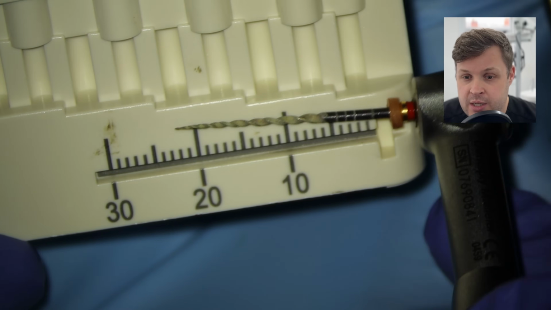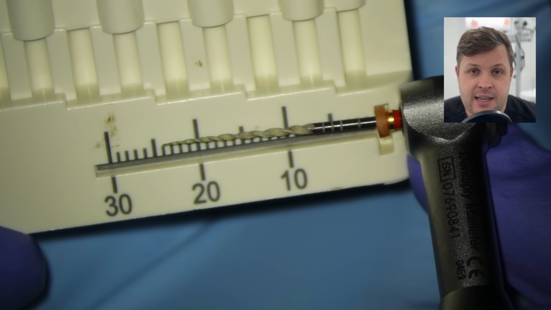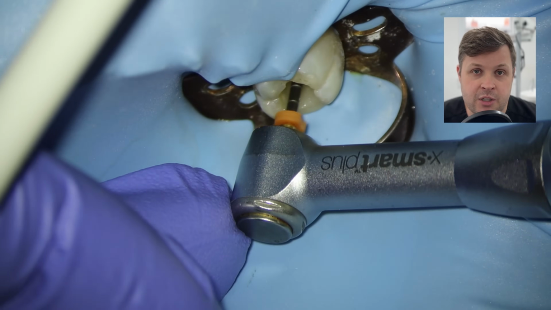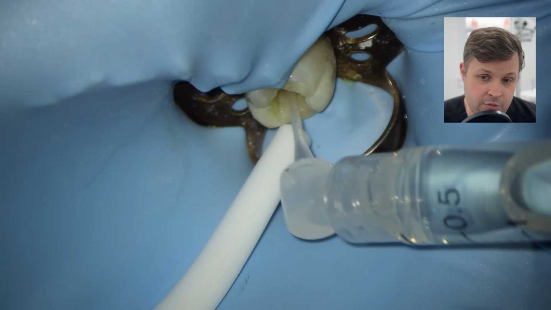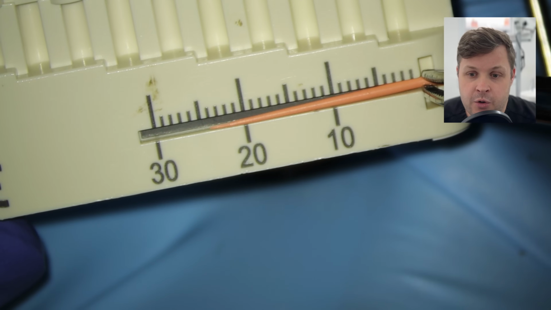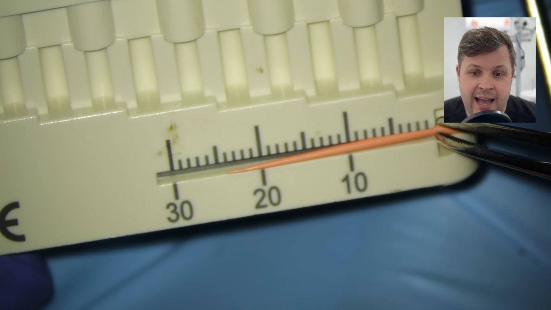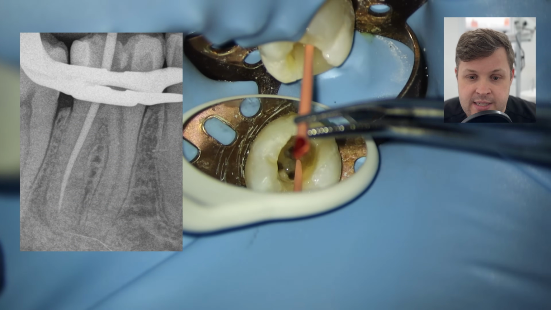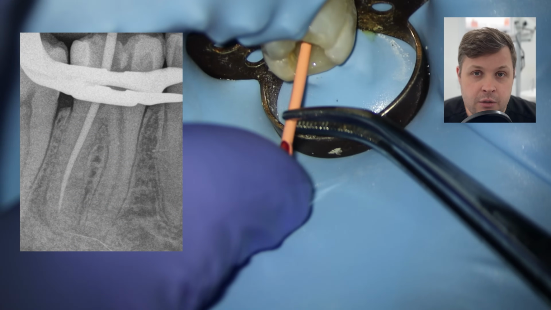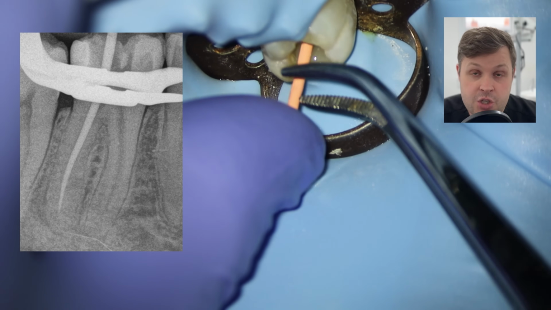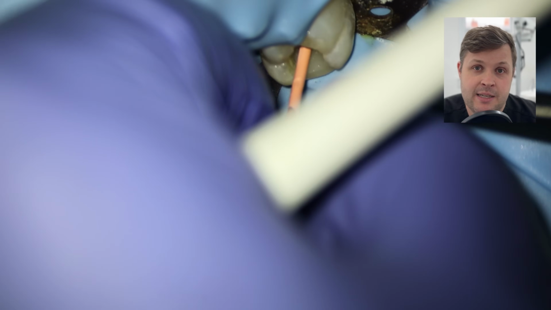So I'm going to use my size 25 variable high flex now to 24. So I'm going to shape it to 24, rightly or wrongly. And then I am going to place another GP cone in the distal canal at the 0 reading. And then when we take the radiograph, we can see that this still looks like a million miles away from the radiographic apex.